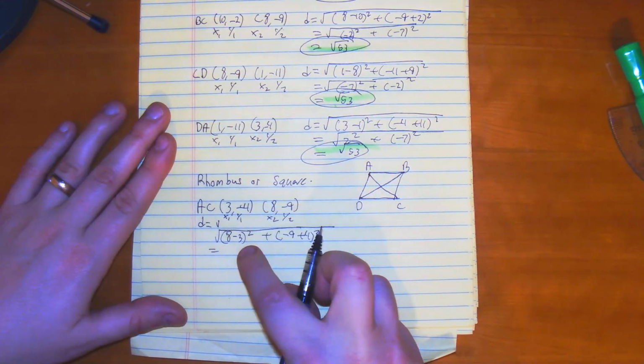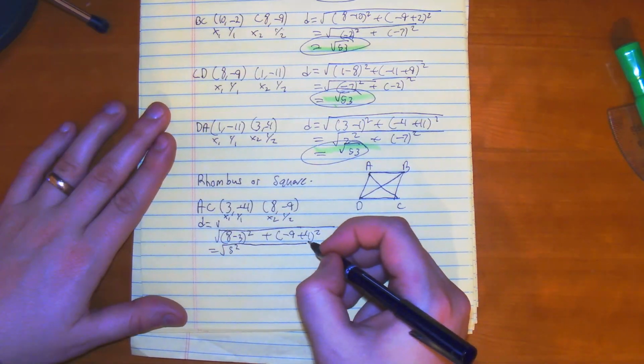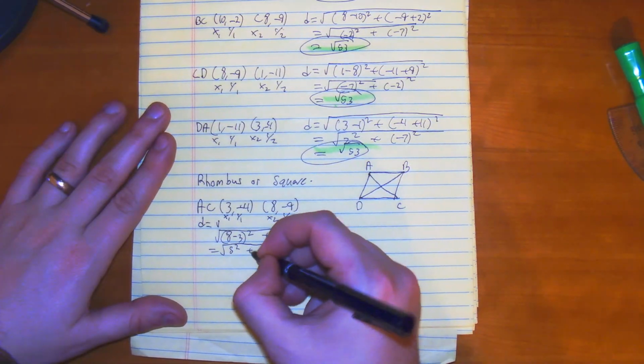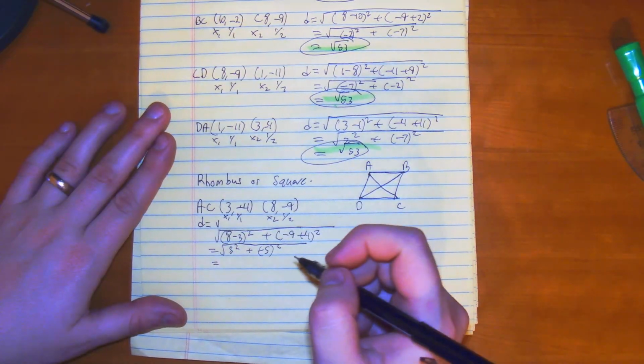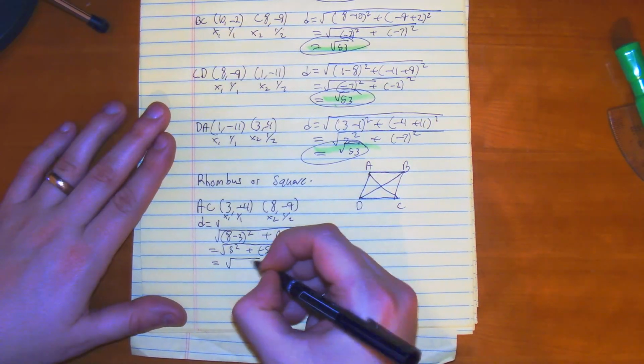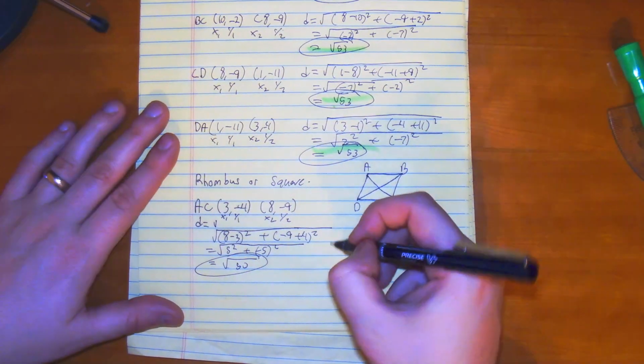So you get this is equal to 5 squared plus (-5) squared, which gives the square root of 50. So we have the square root of 50 for this one.